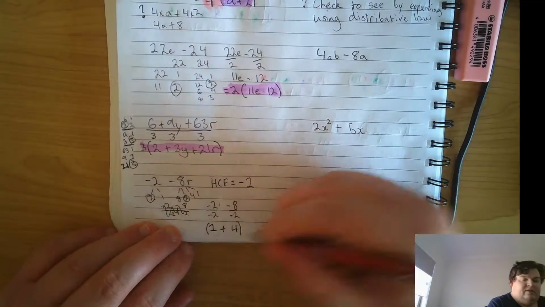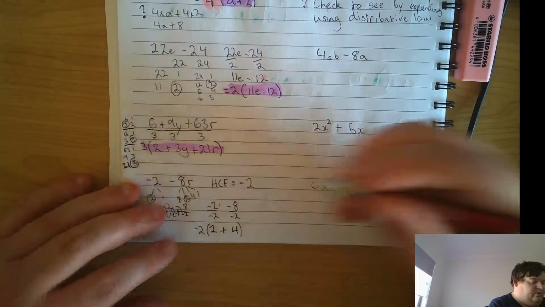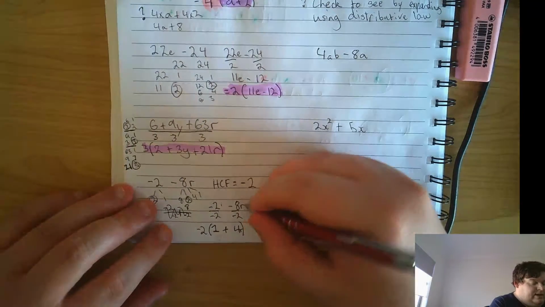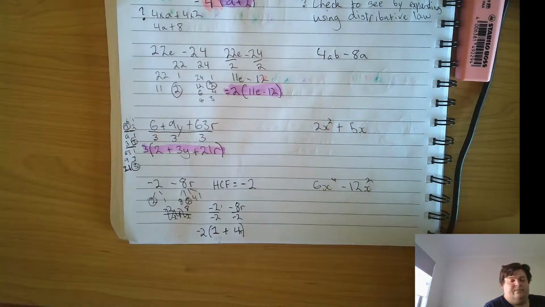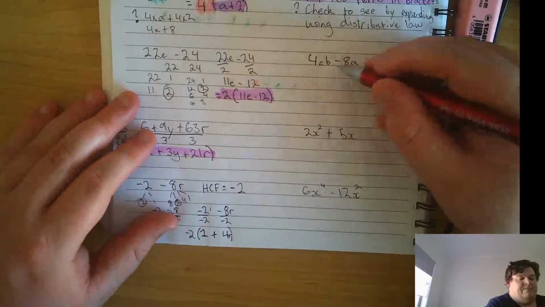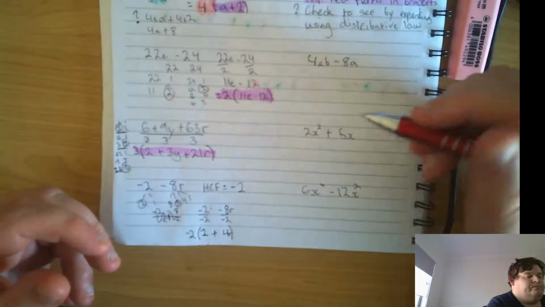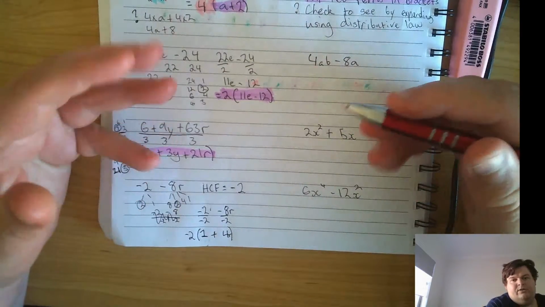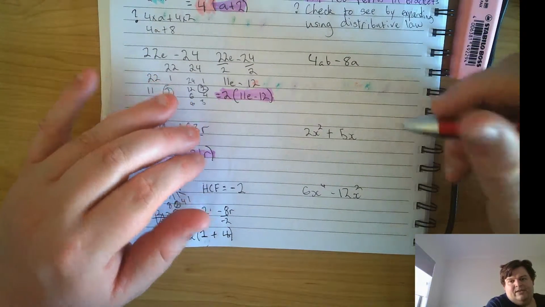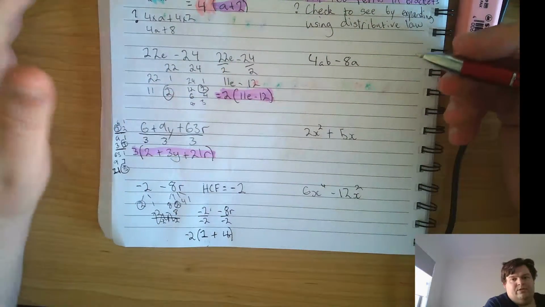So in brackets, I have 1 plus 4. Outside those brackets, I'm going to put my negative 2. Well, I put my R, so 4R, 8R. Yeah, that still works. All right. Next one, I've got 4AB minus 8A. So now this time there are letters involved. The simplest way to go through and do it if there are letters involved is to find the highest common factor and then identify any common letters or common pronumerals and deal with them individually.